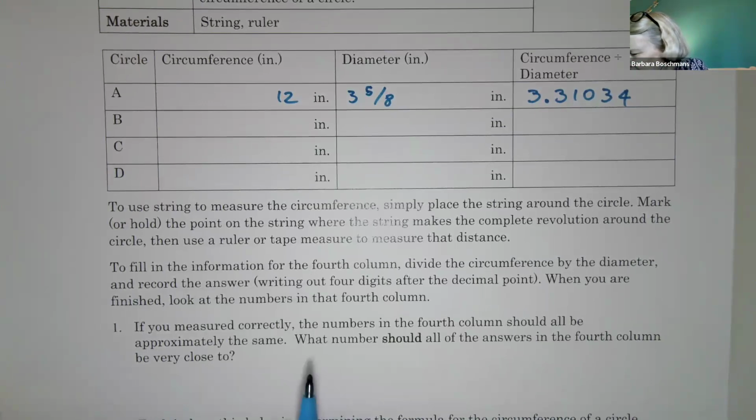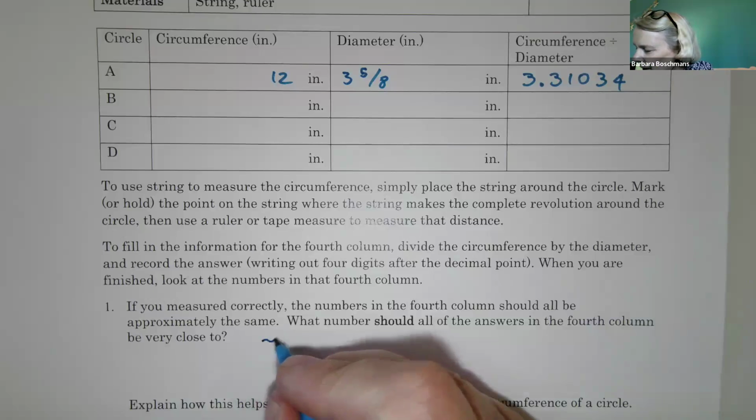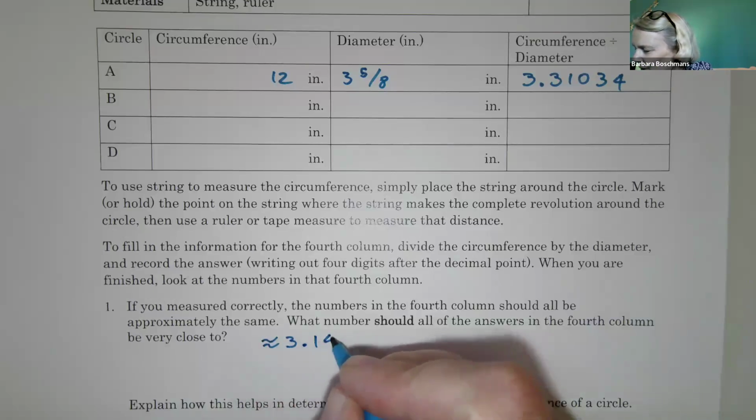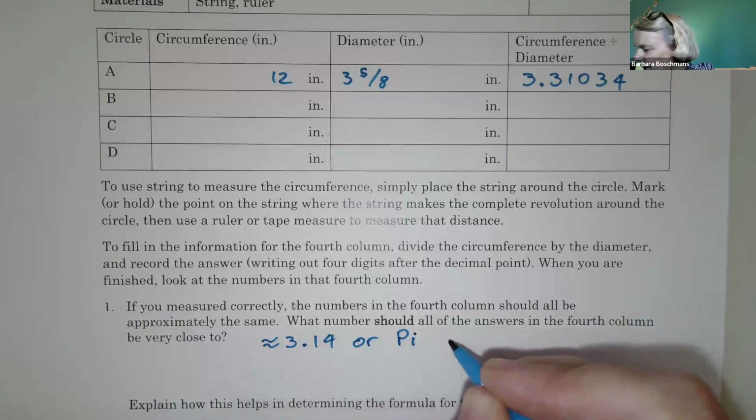Okay, when you are finished, look at the numbers in the 4th column. If you measure correctly, the numbers in the 4th column should all be approximately the same. What number should all of the answers in the 4th column be very close to? Remember that I rounded up the 12 inches, so mine's a little bit bigger, because they should all be about 3.14, and hopefully that looks familiar, because that is pi.